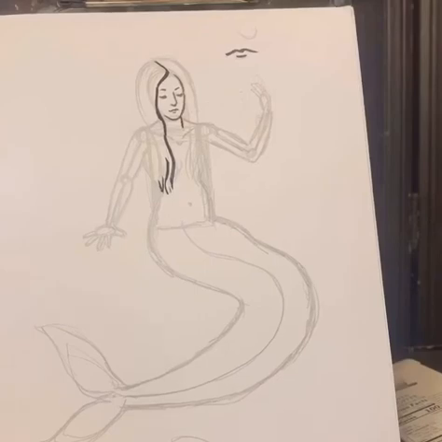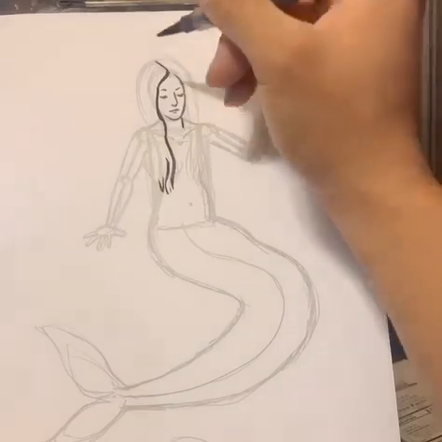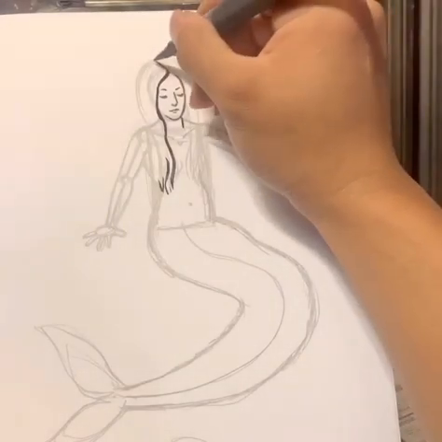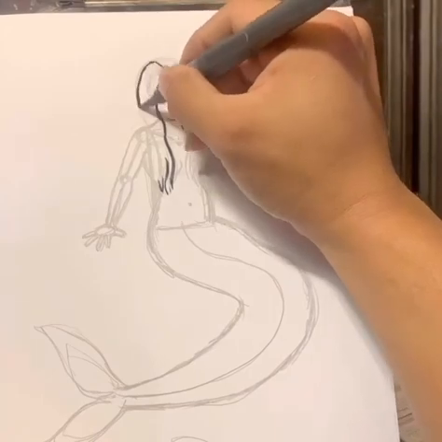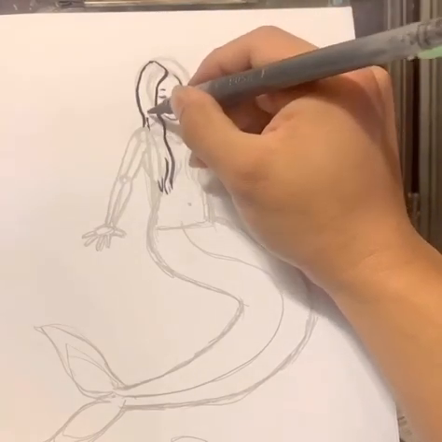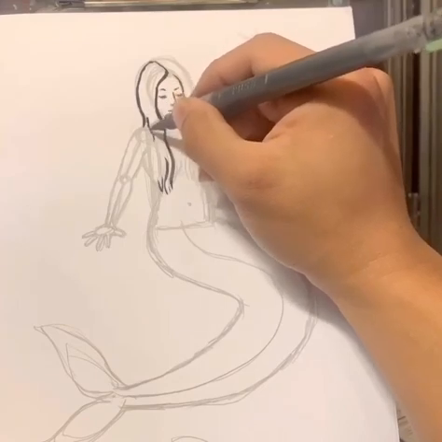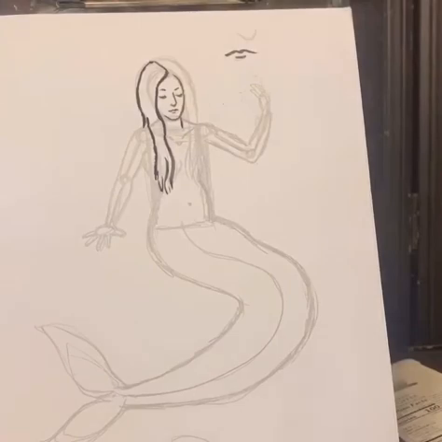Okay, Brooklyn, good ideas. Okay, let's do the back of her hair here. So I know she kind of has big hair, but I think that's okay. Have you ever gotten out of the ocean and your hair gets all frizzy and stuff? Maybe that's what's happening to her hair.